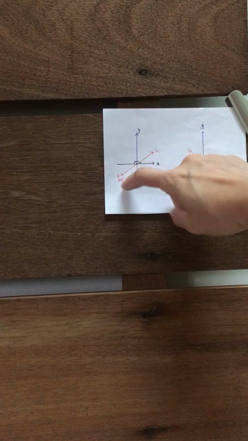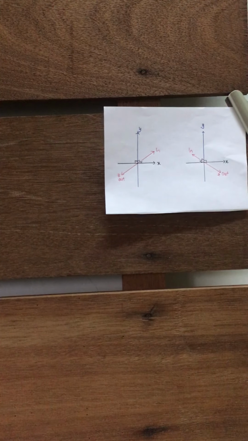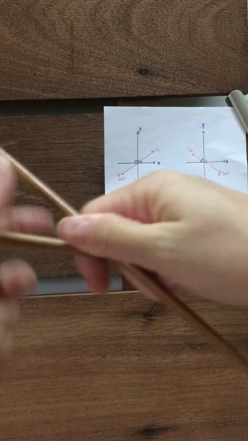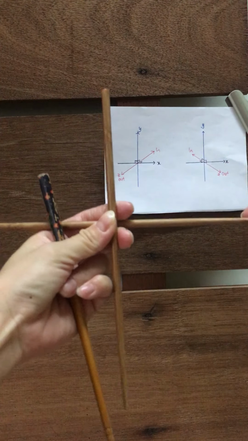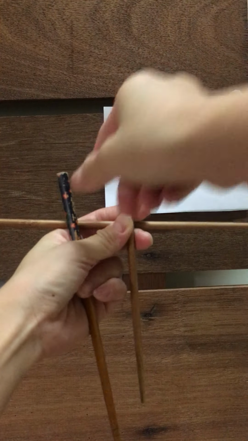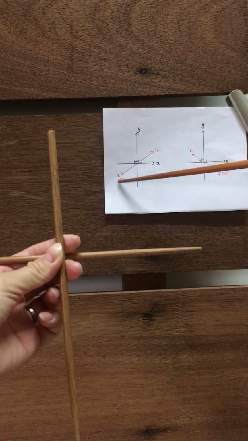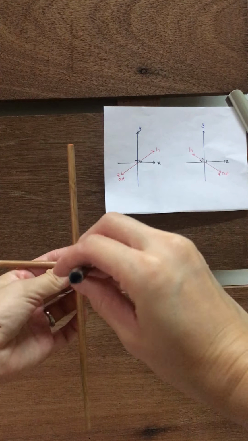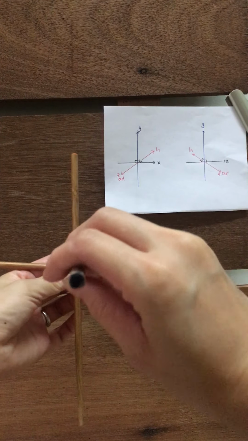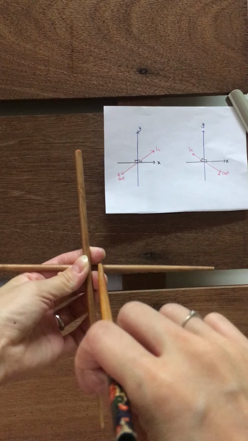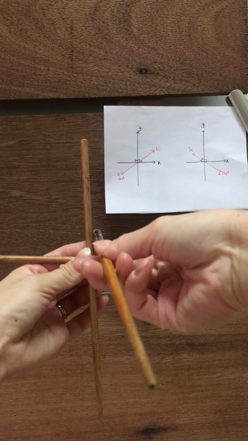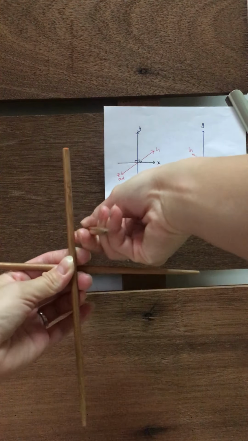Let's say you have this as your X and Y axes. This one is your X axis, this one is your Y axis. Going out is like this. Going in means going into the page.